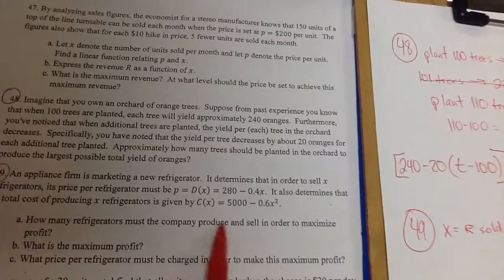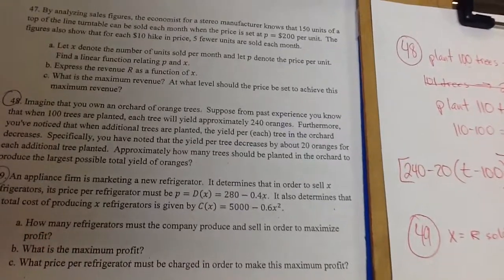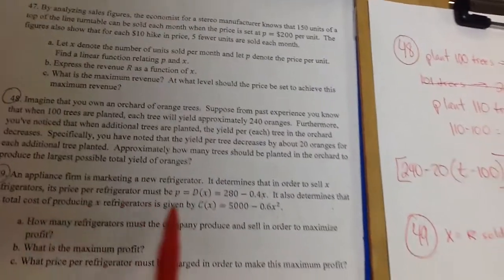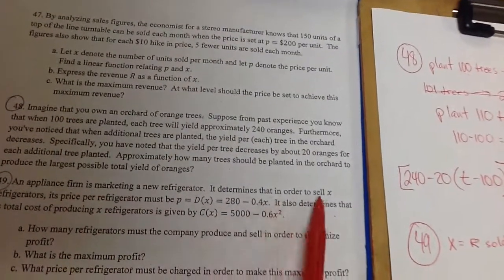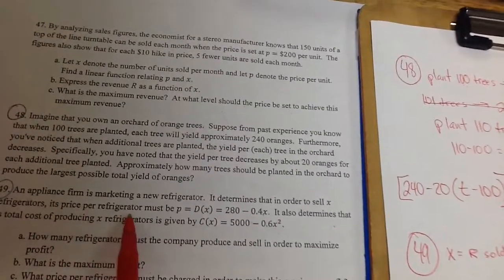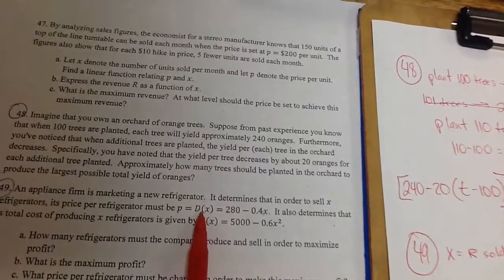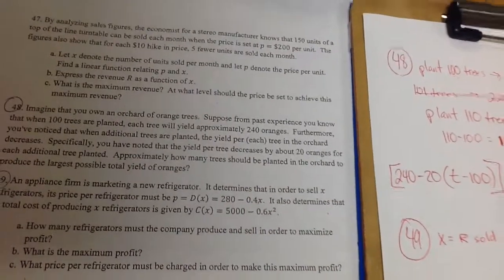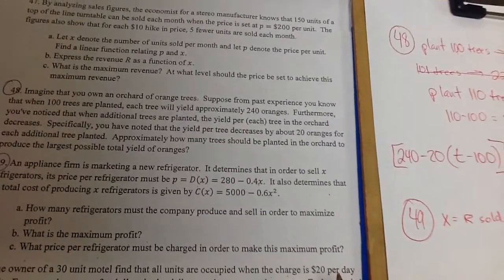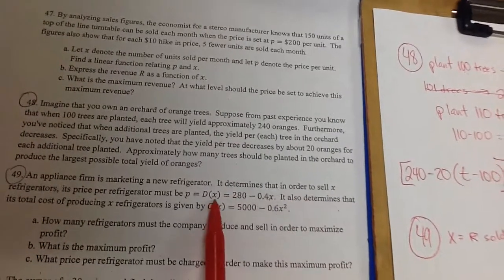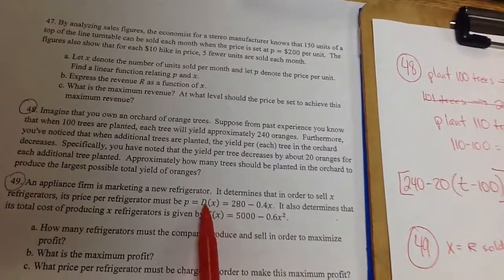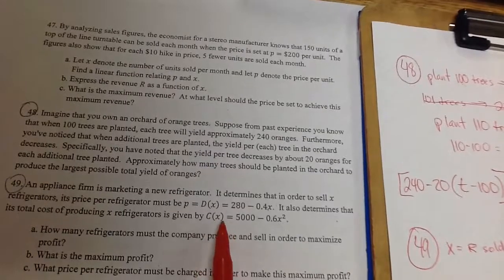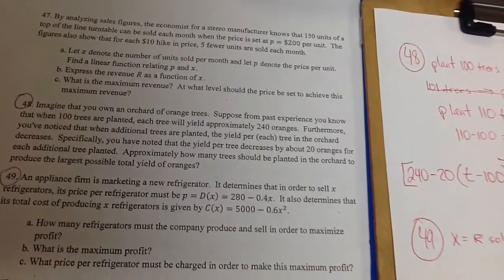It says, how many refrigerators must you produce and sell in order to maximize profit? You're like, well, what the hell? I don't even have a profit equation. Well, that's okay. Look, cost is right here. The price per refrigerator is right here. Well, if you know the price you're selling them for, and you know how much it costs to produce them, can't you figure out how much you're going to make? So there's the price per refrigerator. There's how much it costs to produce them. So you should be able to figure out profit.